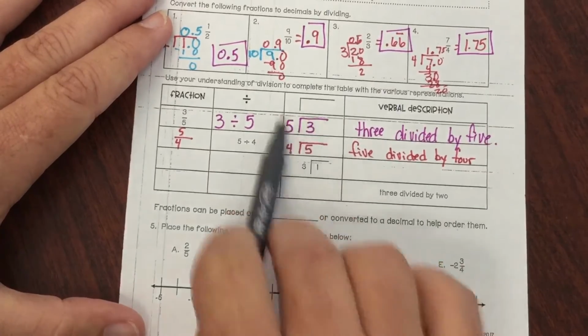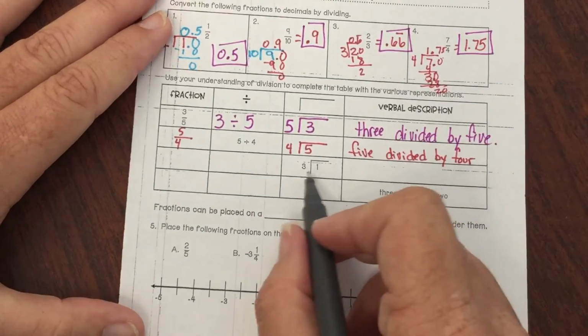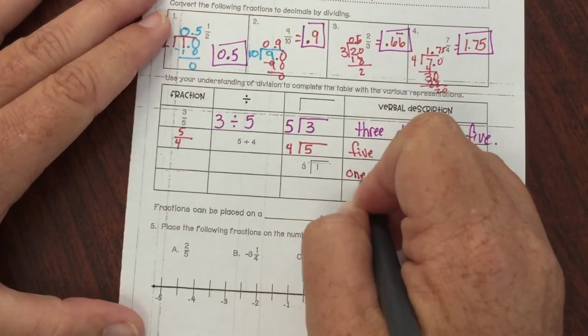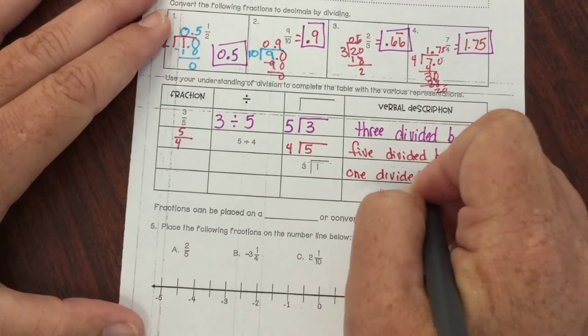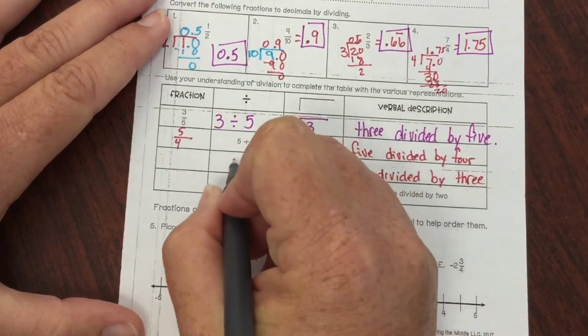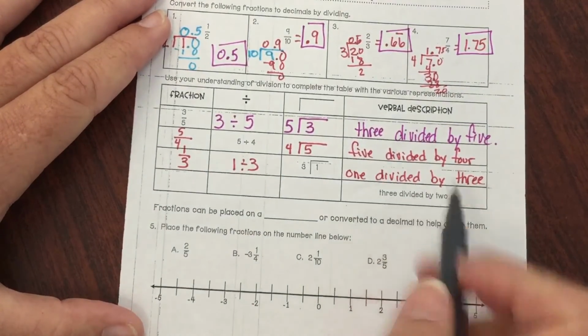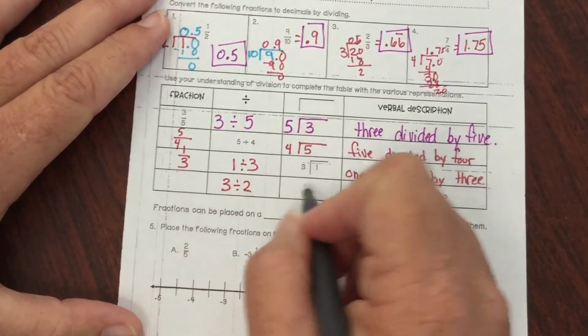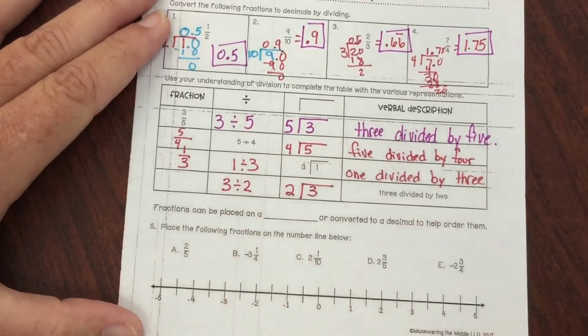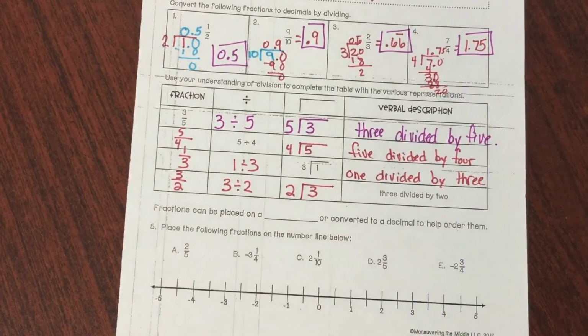All right, here they give it to me with the little house. And how would I read this properly? What is this saying? 1 divided by 3. And so then it would be 1 divided by 3, 1 over 3. Here I've got 3 divided by 2. All right, that's just a quick refresher, making sure we're all on the right track, on the right steps.